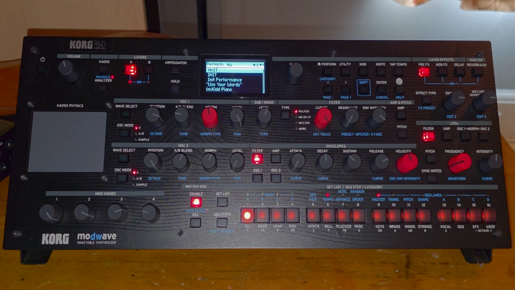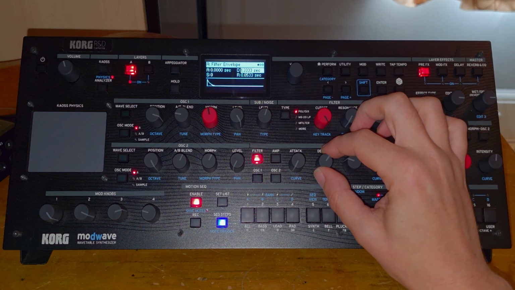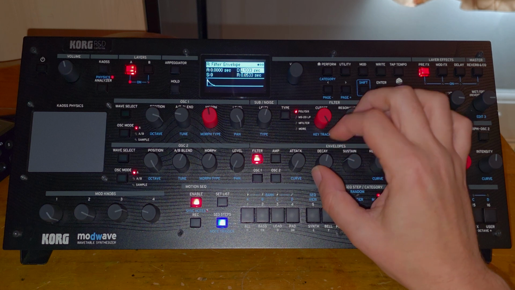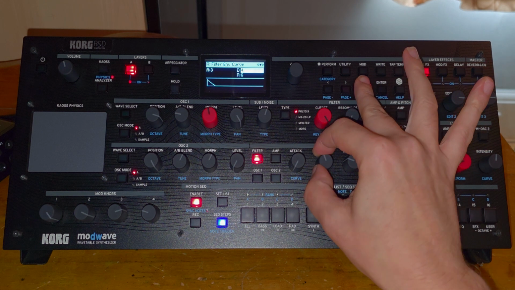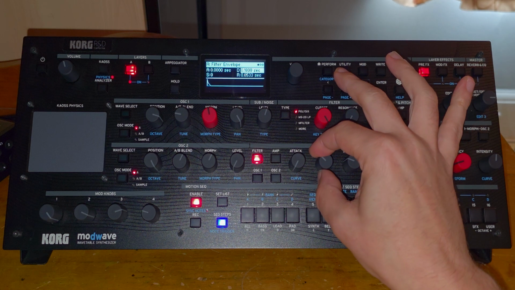Okay, so the next one is, let's just move this down. Okay, so the next one is the envelopes. So normally on an envelope you can do this, and on the Modwave you can curve it a bit more, which is nice.